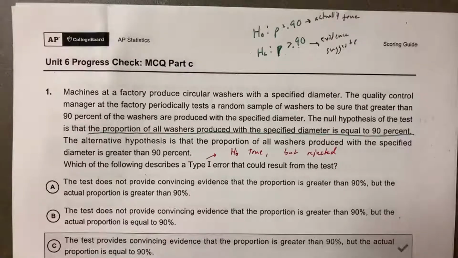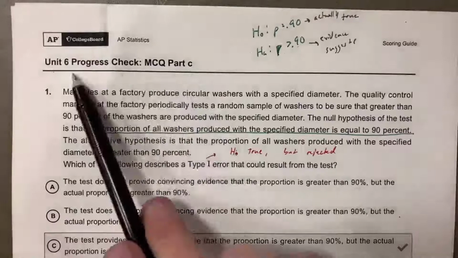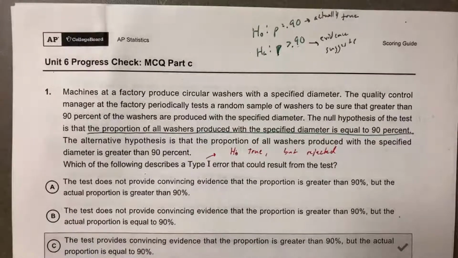Hello and welcome to Unit 6, Part C. This is going to be about error and about confidence intervals for a difference of proportions. So let's begin.